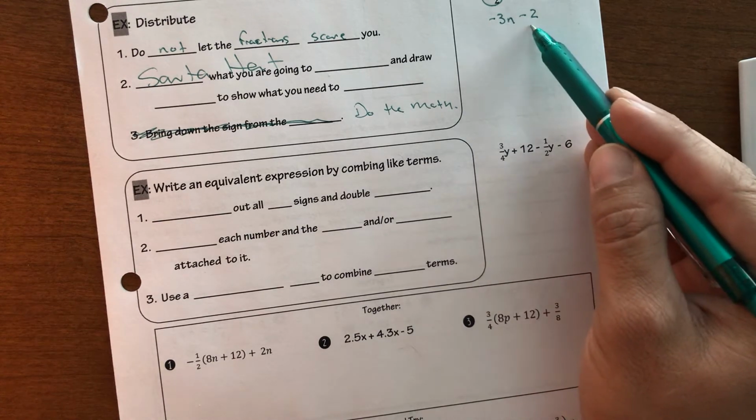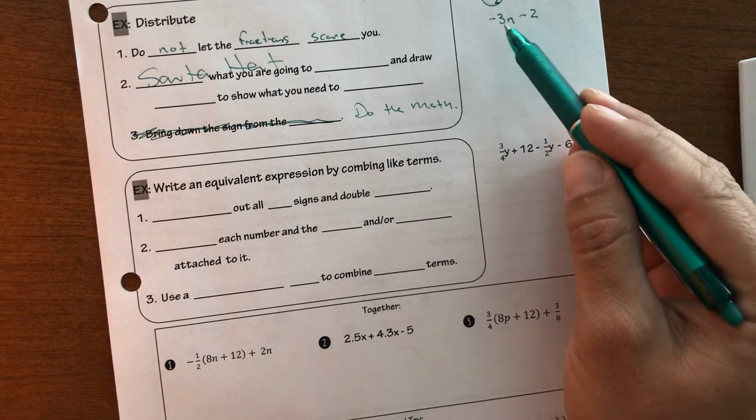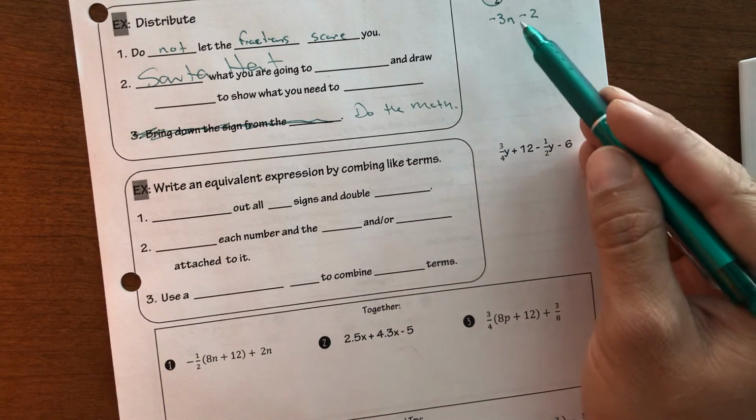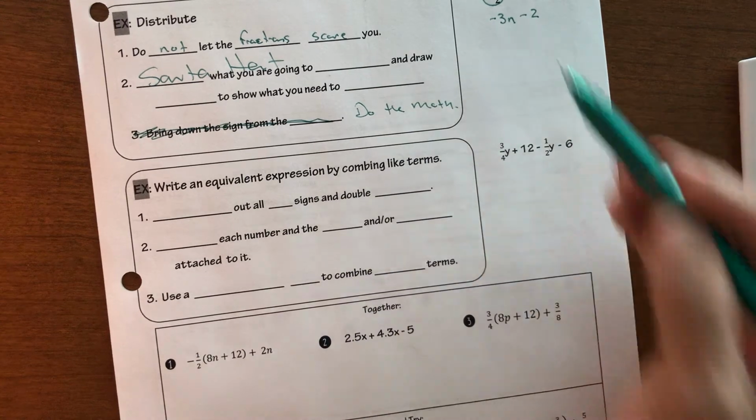I can't do negative 3 minus 2 because it's not negative 3, it's negative 3n minus 2. So we can't combine those numbers. That would be my answer right there.